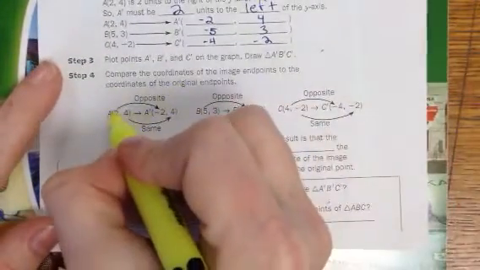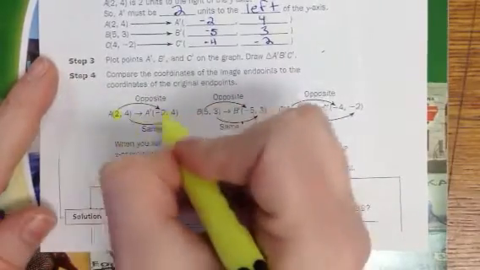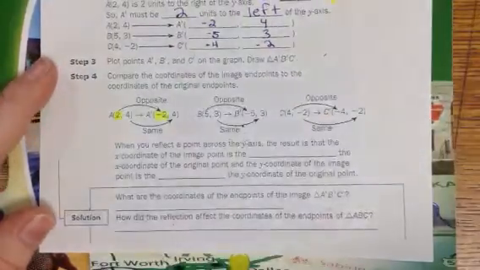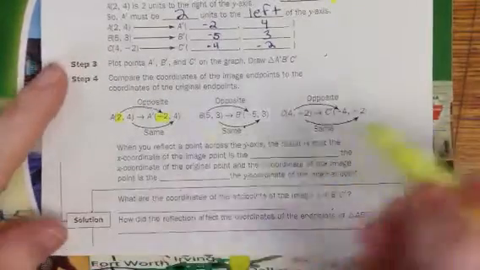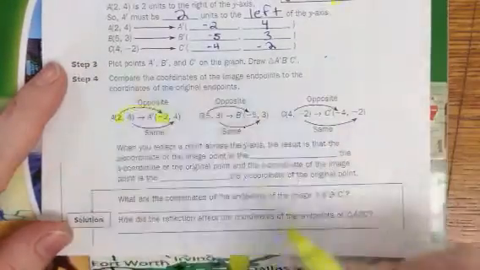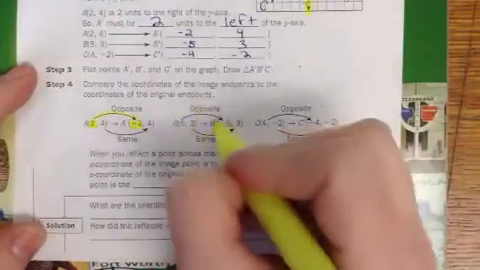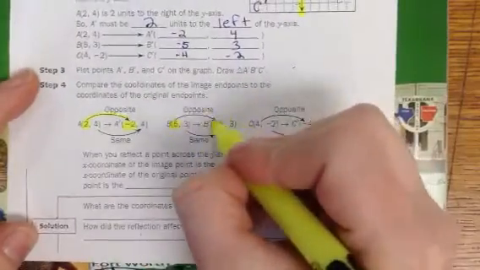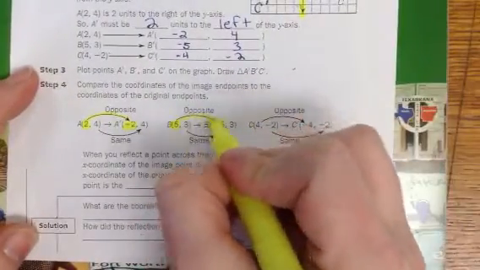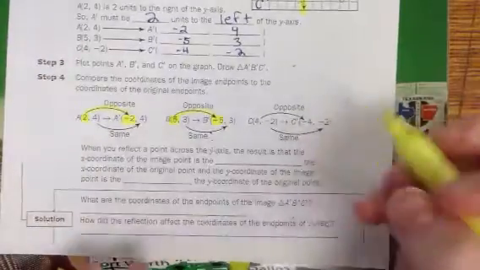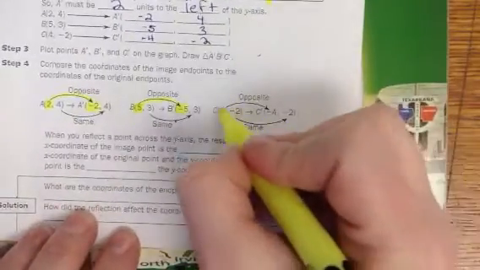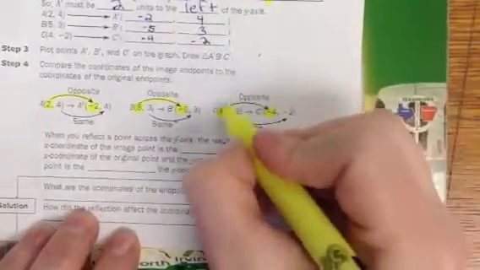Okay, so for the first point, for A and A prime, I see that the x was a 2, but now it's a -2. So it's labeled that it changed to its opposite. For B and B prime, it was a 5, but now it's a -5. It labeled that it changed to its opposite. For C and C prime, it was a 4, but now it's a -4. So they labeled that it changed to its opposite.